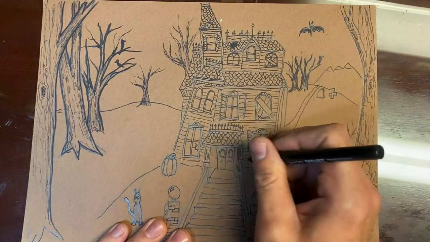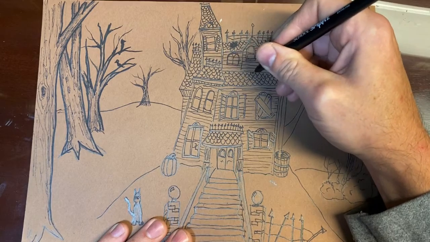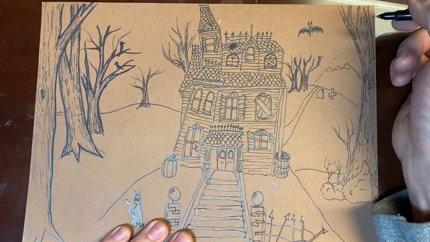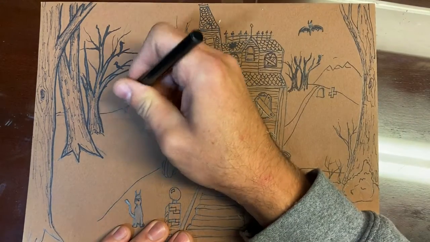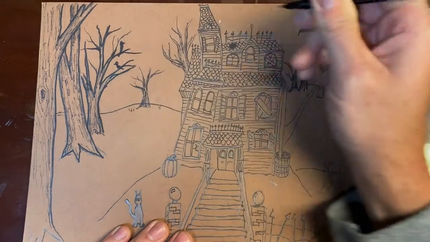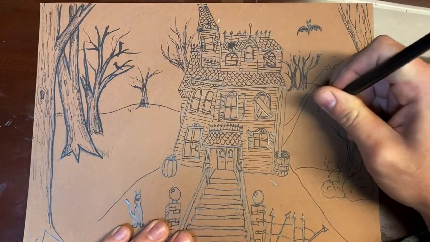So I just added boards going across. Shingles, I just made little U scales, like fish scale type for shingles. You might want to add a little bit of grass here and there, but you don't have to go completely crazy and color everything in. Just a few suggestions here and there for some grass.